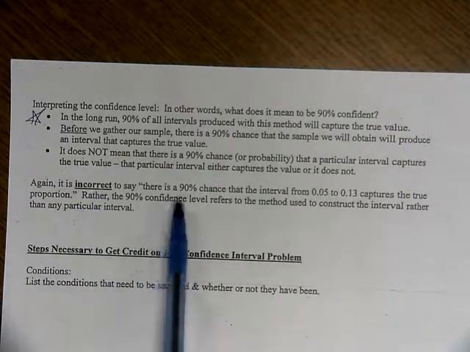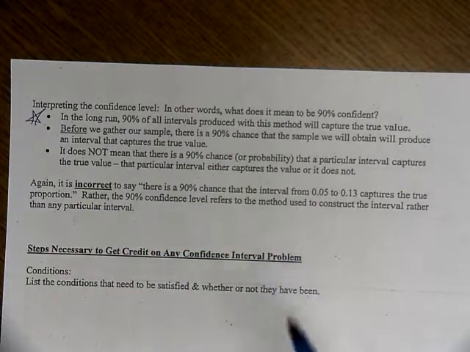So don't say there's a 90% chance that the interval from 0.05 to 0.13 captures the true proportion. Rather, you want to say the 90% confidence level refers to the method used to construct the interval rather than any particular interval. We all did the same method. So overall, in the long run, 90% of all of the intervals should include the true value.